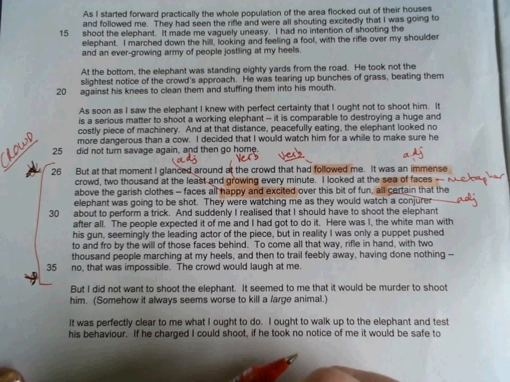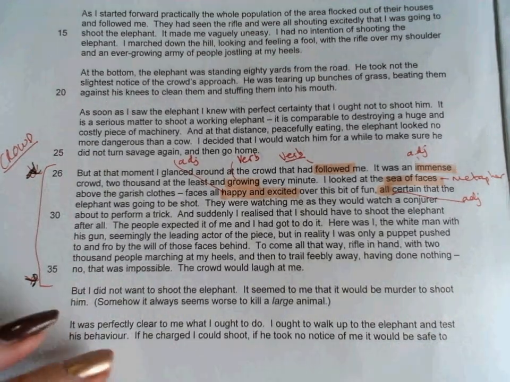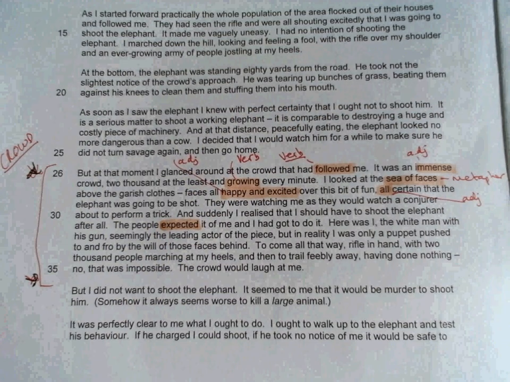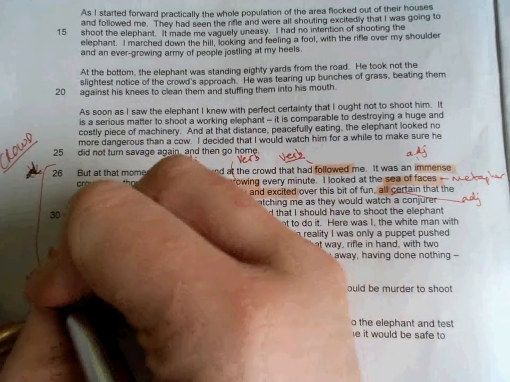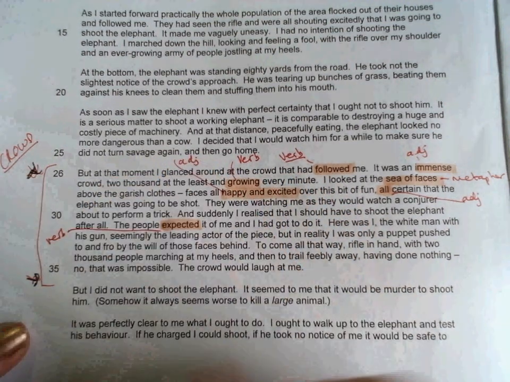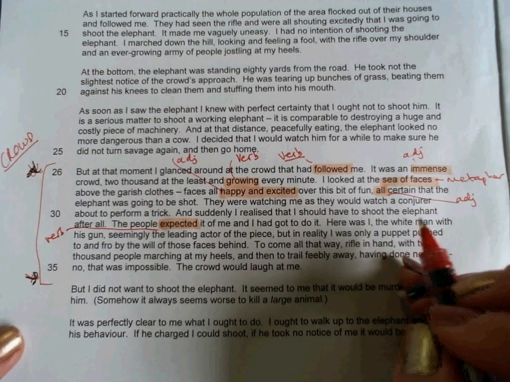"And suddenly I realised that I should have to shoot the elephant after all. The people expected it of me and I had got to do it." I might zoom in on this sense of expectation, the verb "expected" here. Sorry, I was pausing a bit because I was trying to think about whether I would mention "as they would watch a conjurer", but I think that's more about him than the crowd, so I perhaps wouldn't have done.